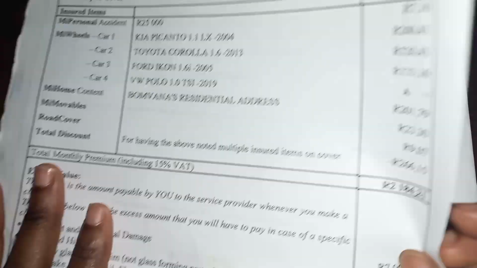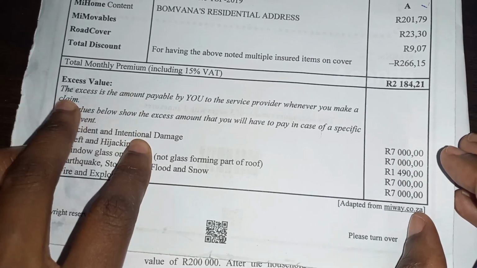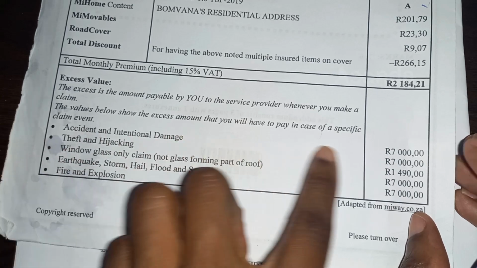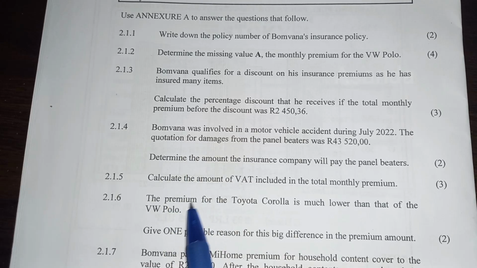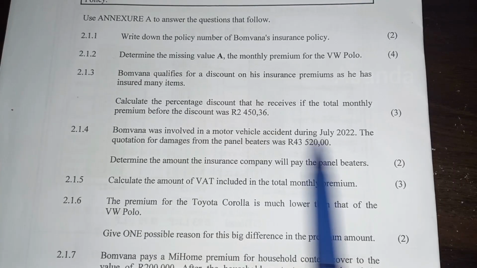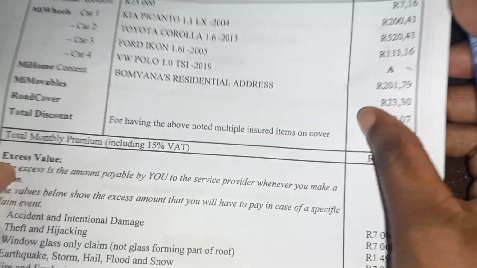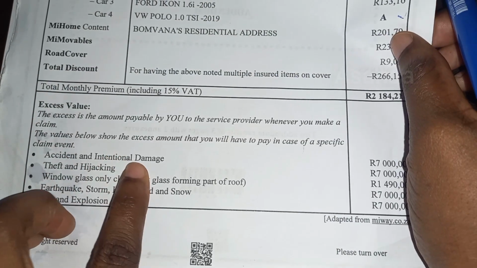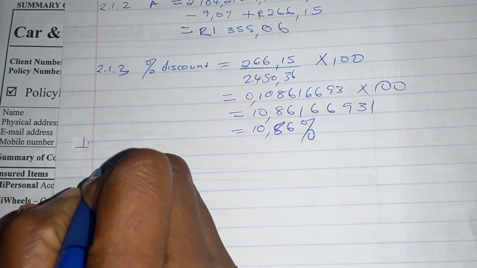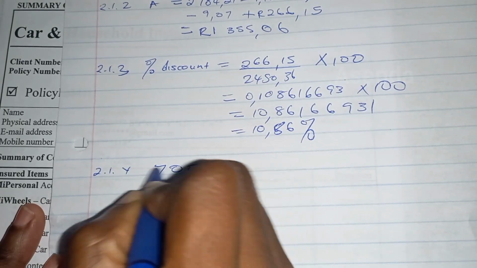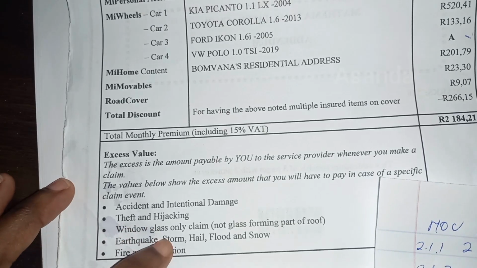Now let's find, there's information there that says excess value. If you have been in an accident, you pay 7,000 rand, right? So is there anything else that happened besides just being in an accident? Bomvana was involved in a motor accident. The quotation for damages was, so excess damages, accident and intentional damage. So that's 7,000 rand. I'm going to go ahead and assume that he's going to pay 7,000 rand, I'd say. Is there anything else? Theft and hijacking, window glass only claim, earthquake, fire explosion, no, none of those.